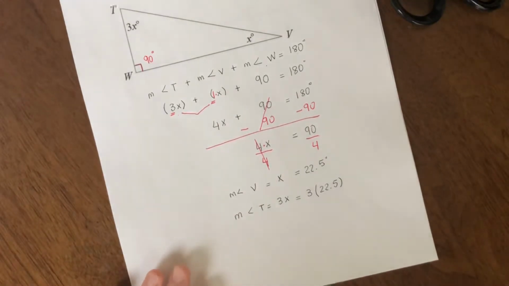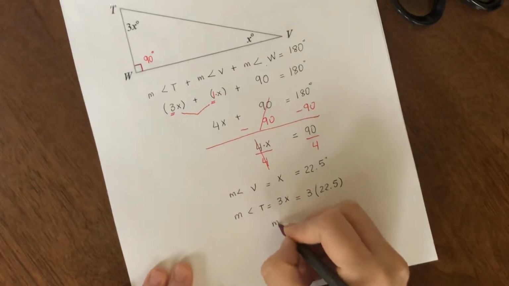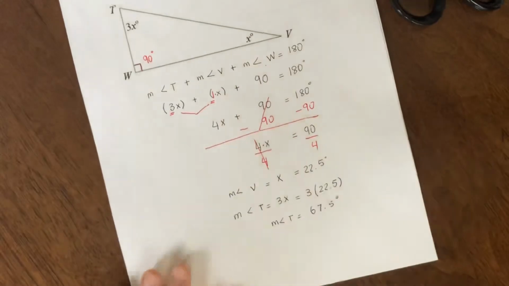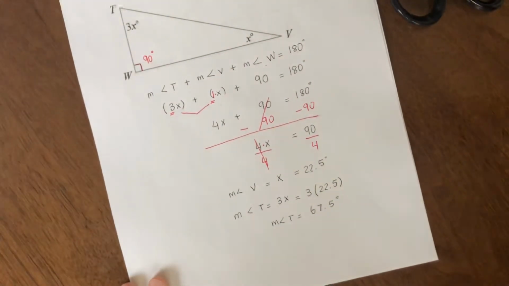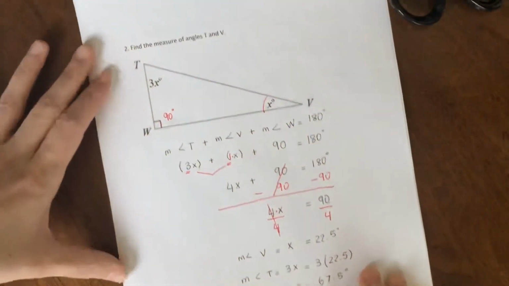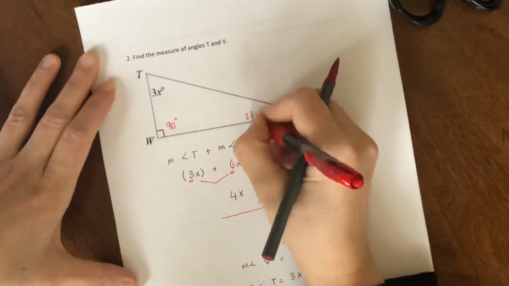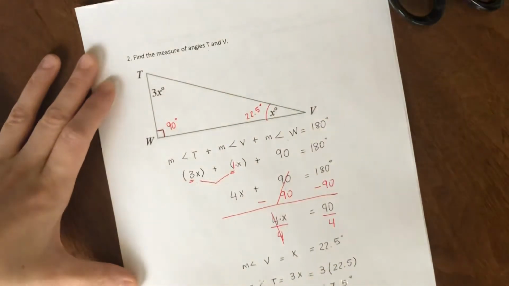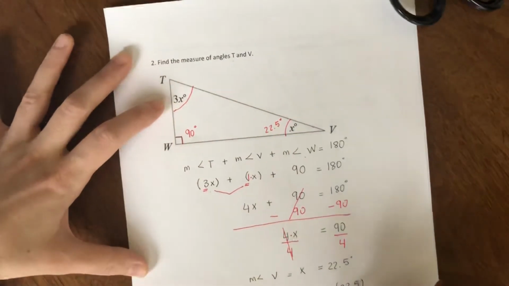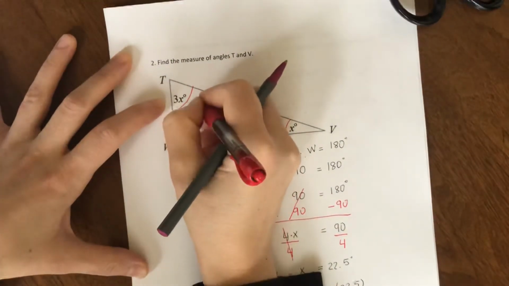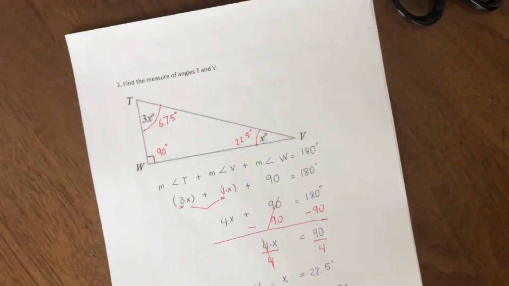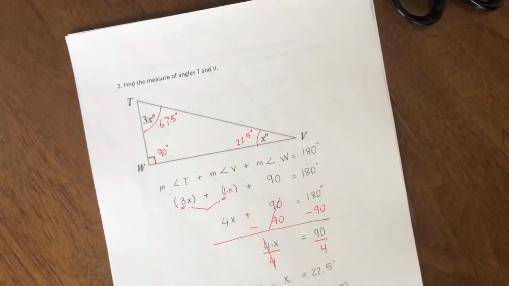It's 76.5 degrees, right? So the first one, which is angle V, is 22.5, and the other angle 3x is 67.5 degrees. Do you want to check your answer if it's correct?